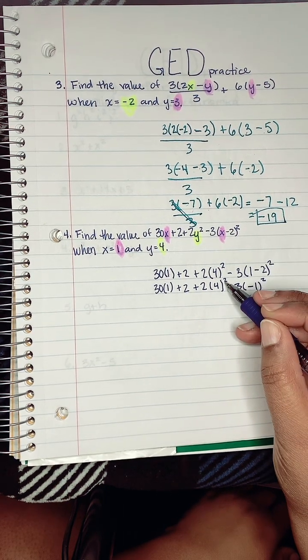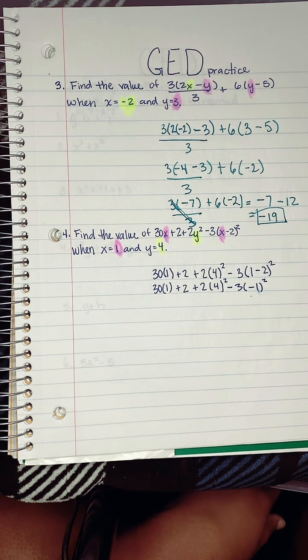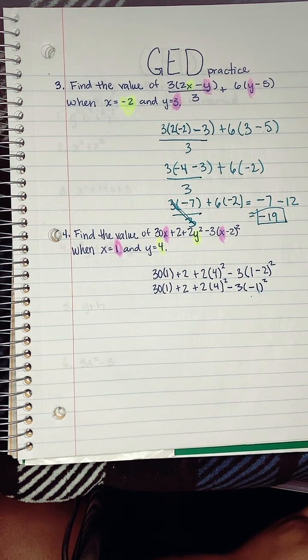So now let's go to exponents. Can you guys put in the chat, what do we get when we get 4 squared? What's 4 to the second power?